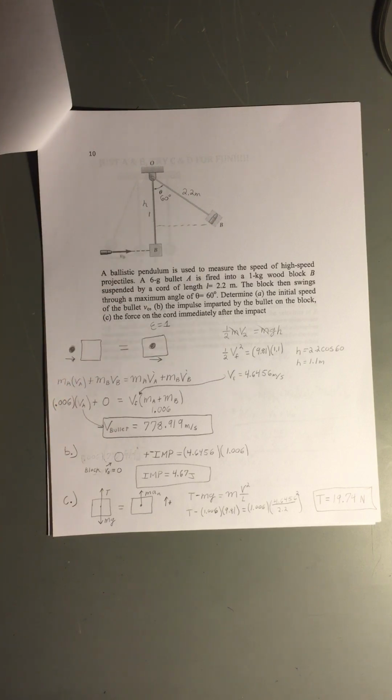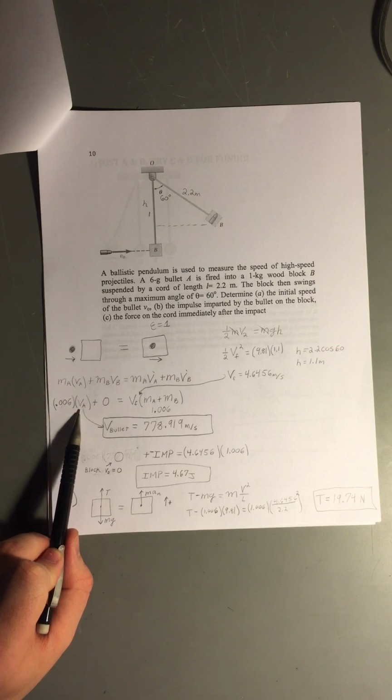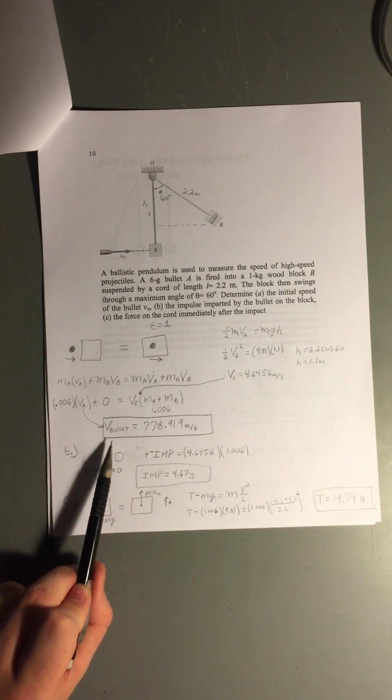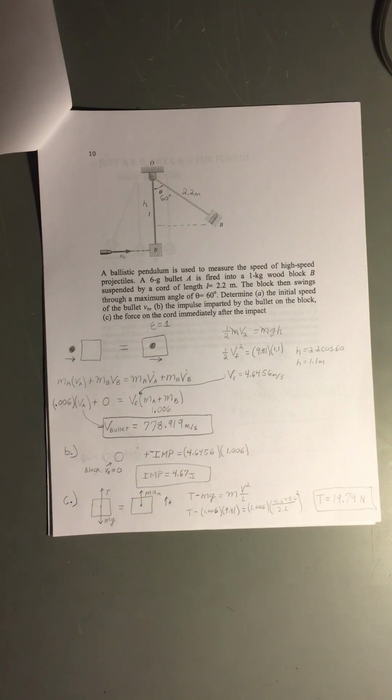4.6456 meters per second. And then plugging that in over here, that leaves us with just the one unknown, the velocity of the bullet. And so then we can solve for that. And so that's the answer for part A right here, the 778 meters per second.